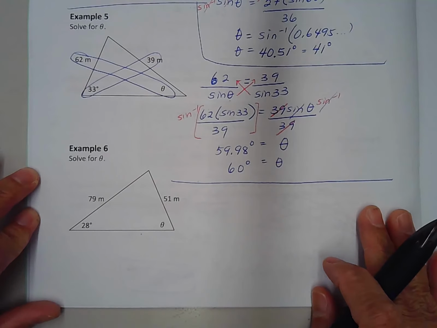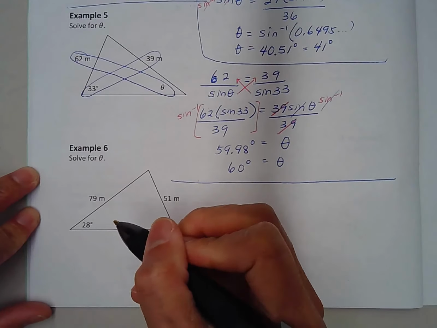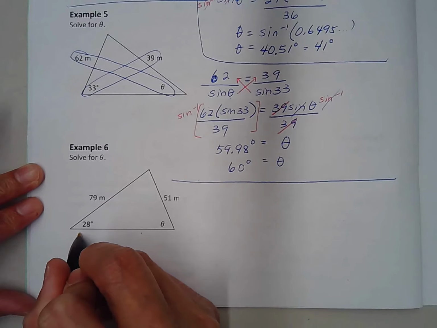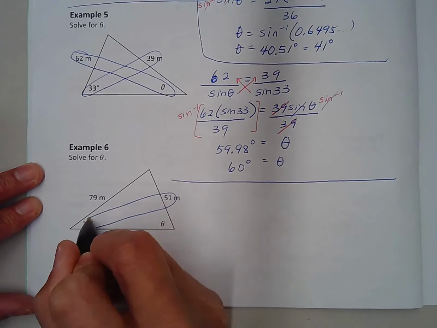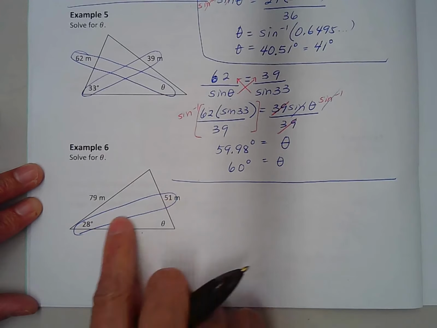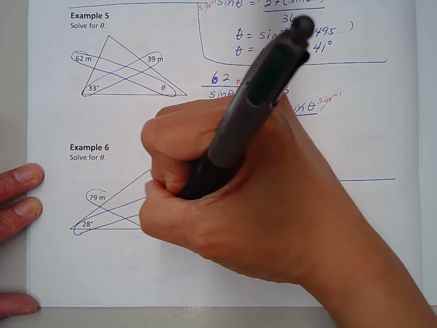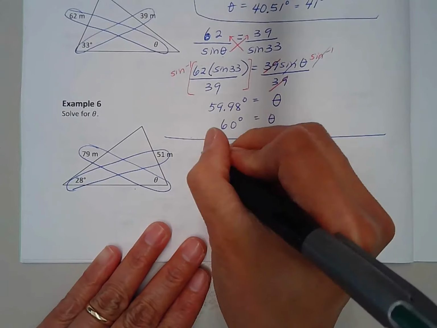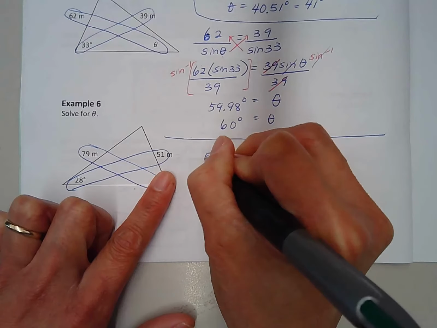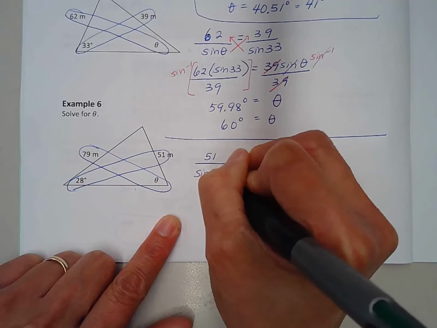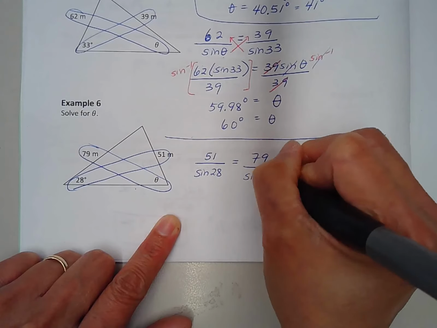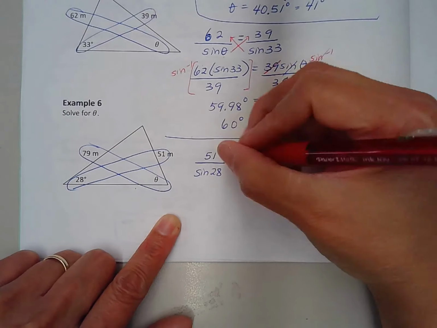Can I use the sine law here? Yeah. When do you use the sine law? When there is a complete pair of side and angle, right? So there's a complete pair of side and angle right there. So let's set it up. You start with the side, 51 over sine 28 equals 79 over sine theta. You're going to cross multiply that.